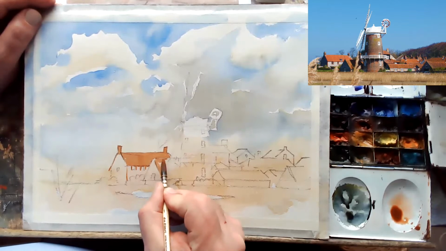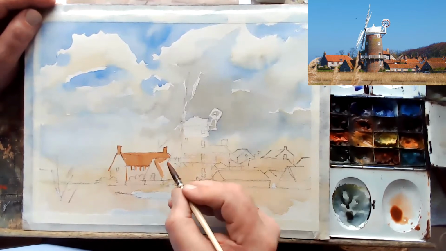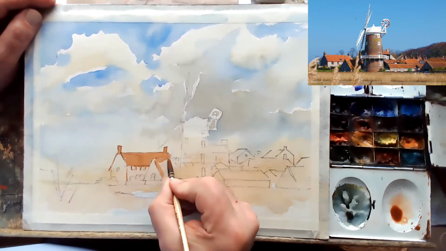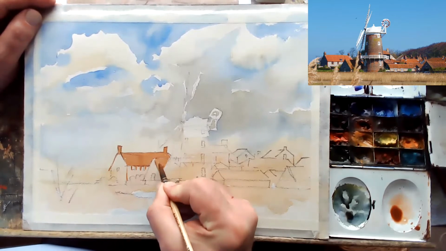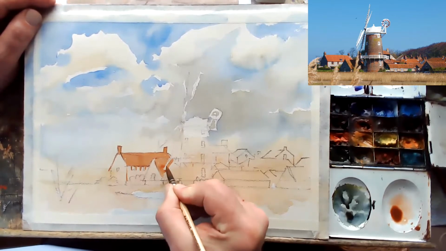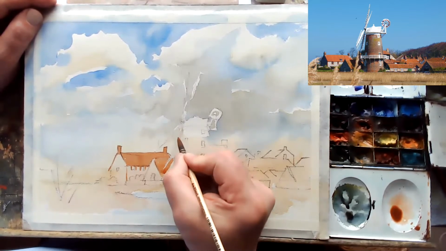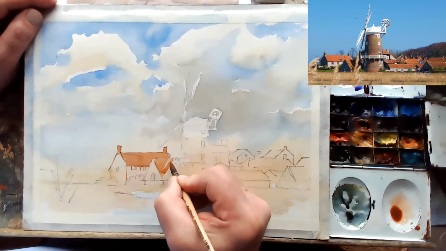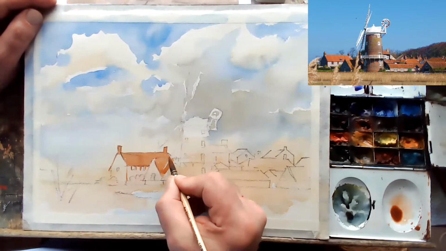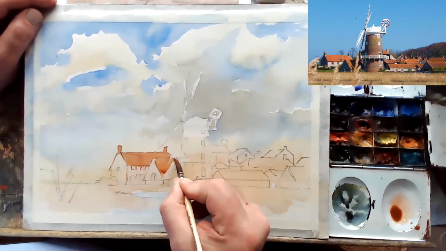I've got that thing of the windmill just coming down a little bit. I'm going to paint in the negative around where I think the bottom of the windmill is. Is it coming? No, maybe not. A little bit.